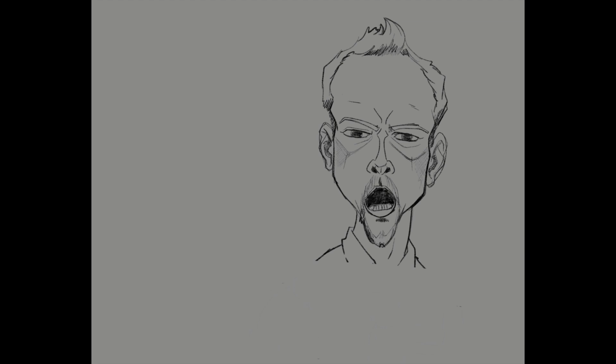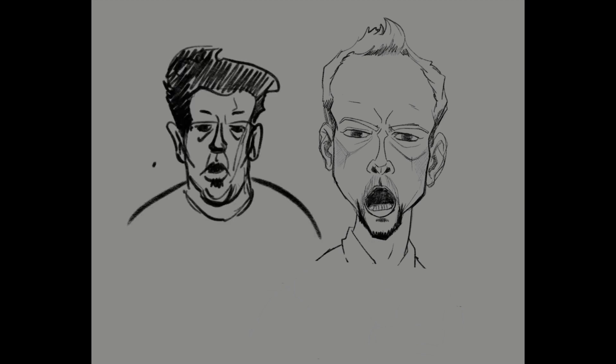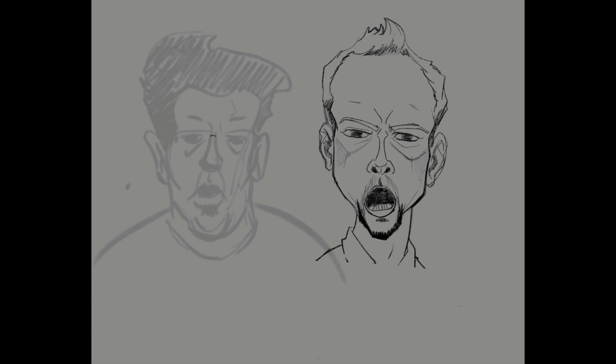Now, having said that, what I really gleaned out of the book more than anything else is how to start the development stages of a caricature, and it really comes in two parts. Part one is the shape of the head itself, and that's really where I focus a lot of my caricature work, trying to nail down that shape of the head.